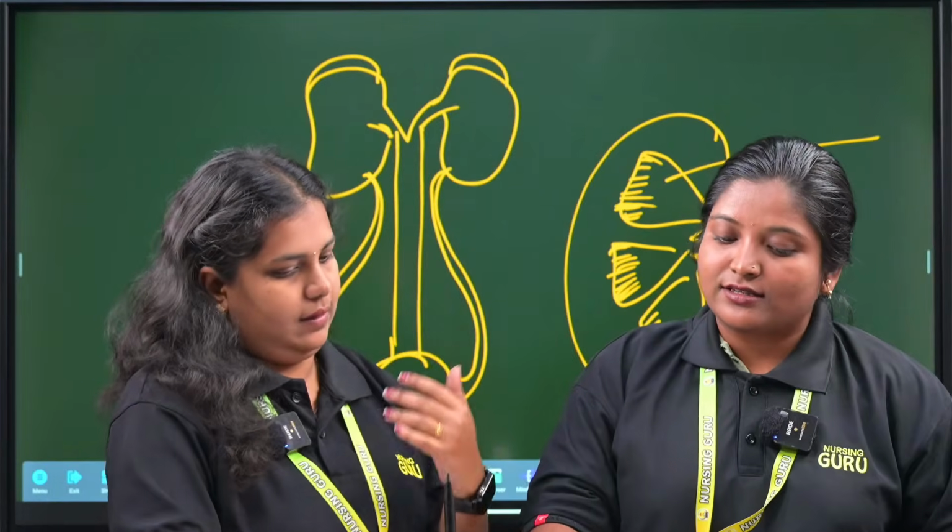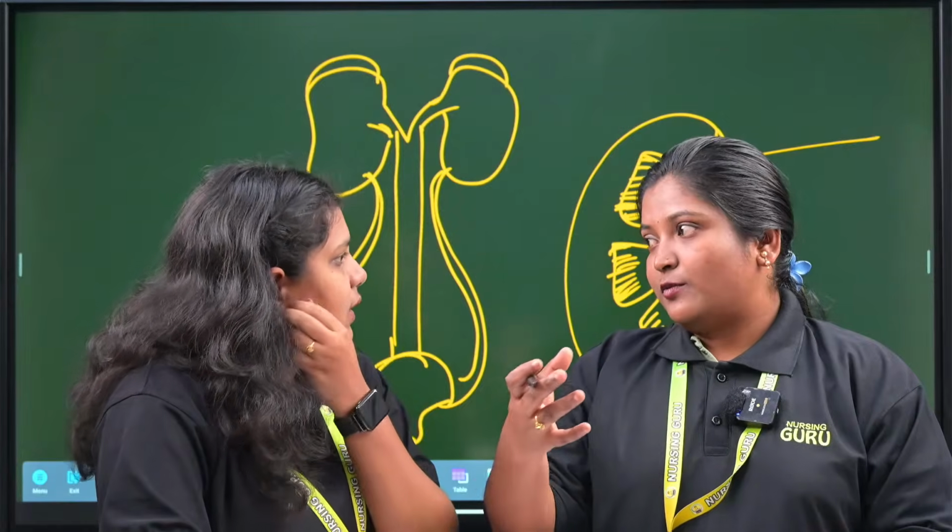Next one is the endocrine system. You have to know about the structure and functions of the endocrine system: pituitary gland, thyroid, parathyroid gland, as well as adrenal gland, pancreas, ovaries, and the testes. These are the glands you have to thoroughly study. They will ask each gland's functions, that is very important, the structure of those glands and the functions. For example, the pancreas is responsible for the production of insulin. What is the function of the pancreas? One-liners they can also ask.